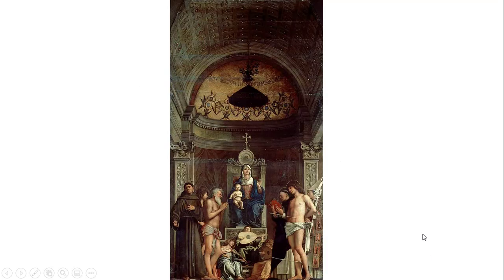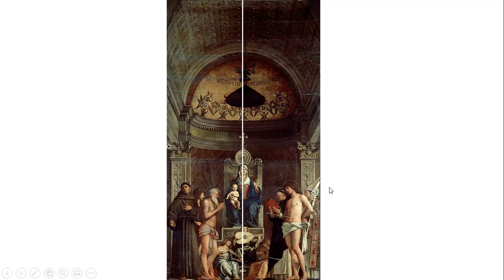Okay, this is a San Giovanni altarpiece by Giovanni Bellini. And as you can see, as we look at this, it's basically the same thing on two sides of an axis, right? So if I draw a line down the center of it, you can see that we have 1, 2, 3 figures there. There's 1, 2, 3 figures here. Obviously, the architecture is just split down the middle. It's the same on either side.